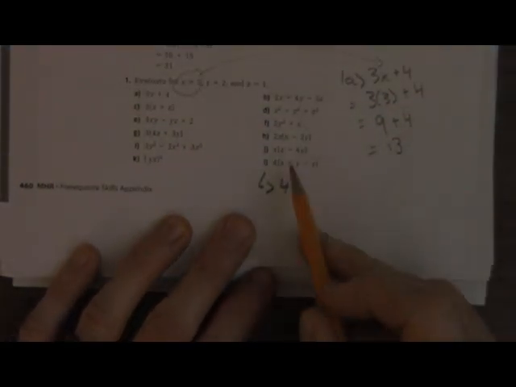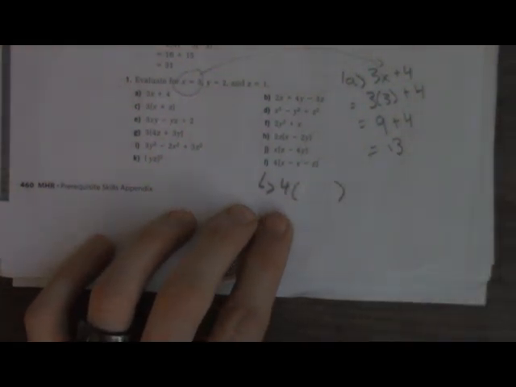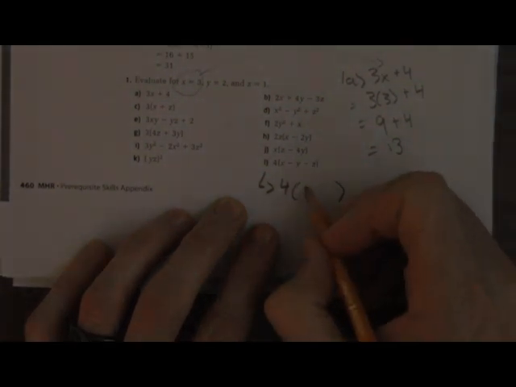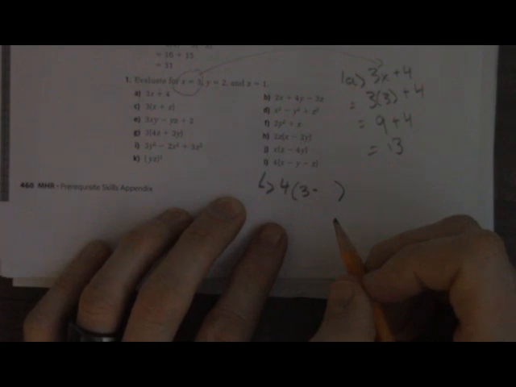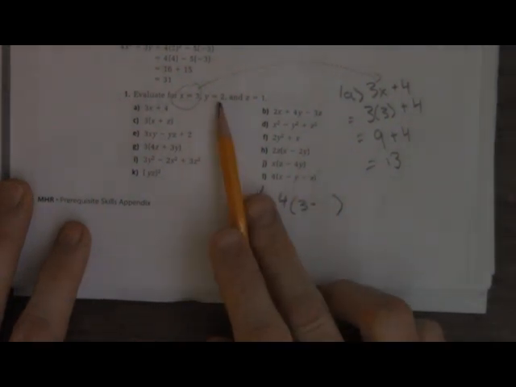4, and then I have x minus y minus z. So what's the value of x I had to put in here, Douglas? 3. Minus y, Max? 2. Can you see that?